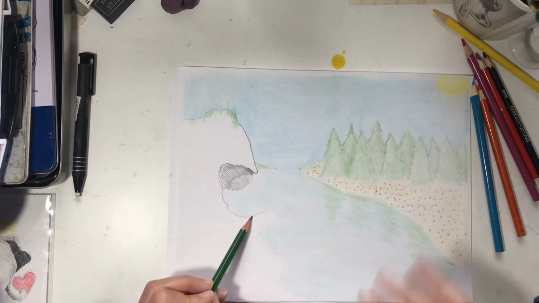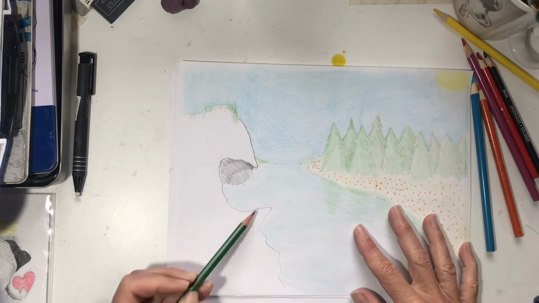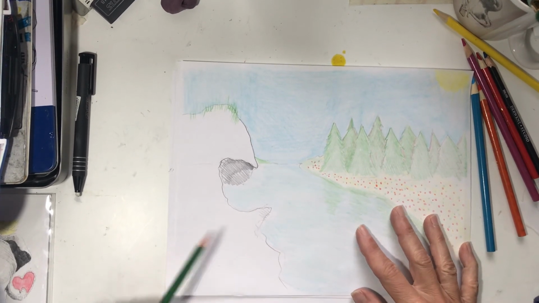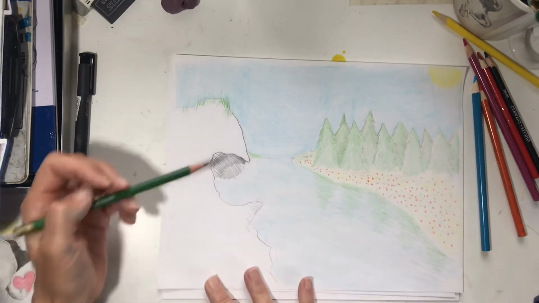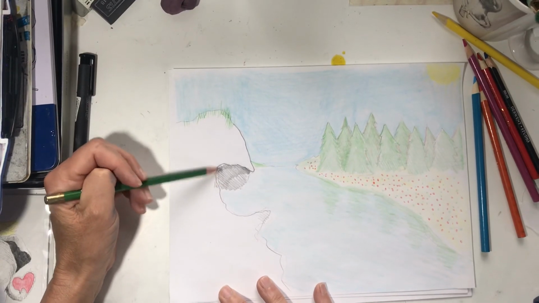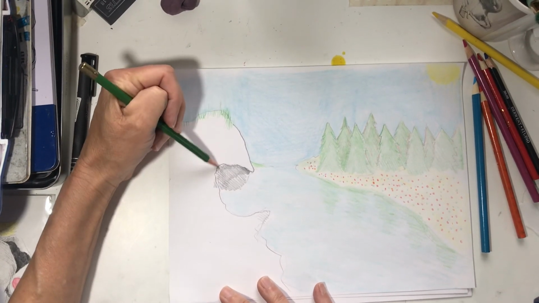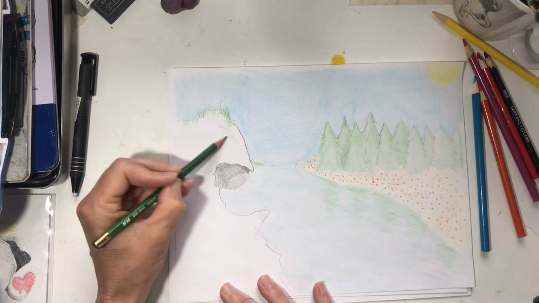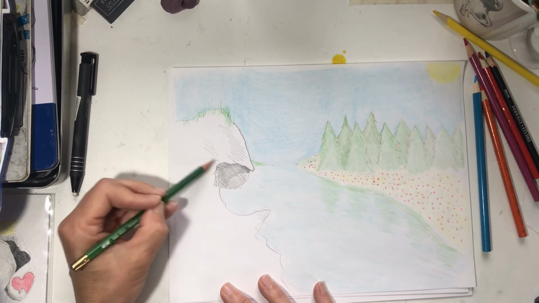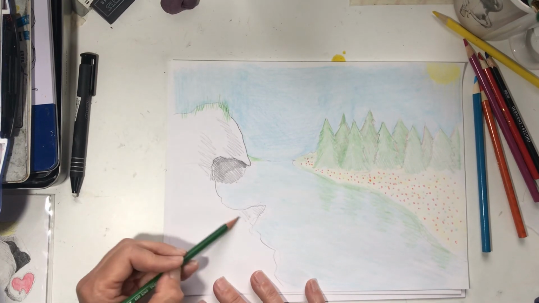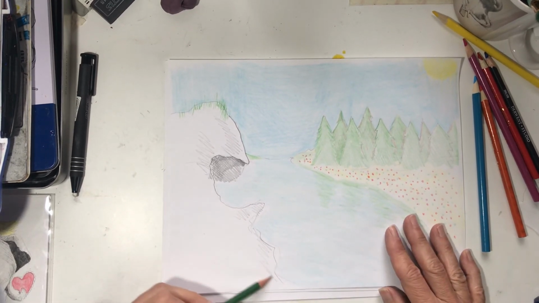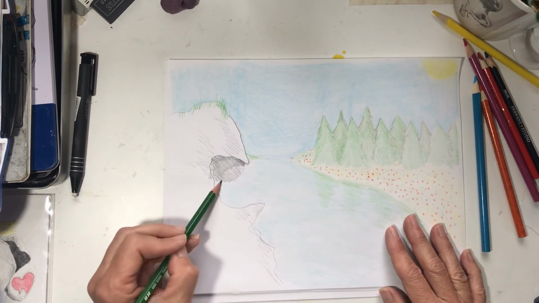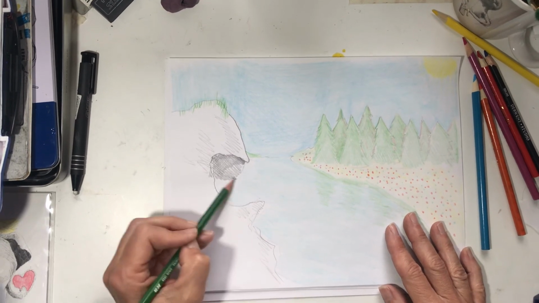And then these are all just rocks. I don't know, what should we do over here? Let me just have this go like this. Yeah. Oh, now the inside of the cave, that's water.